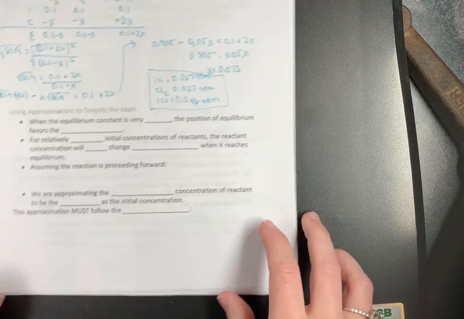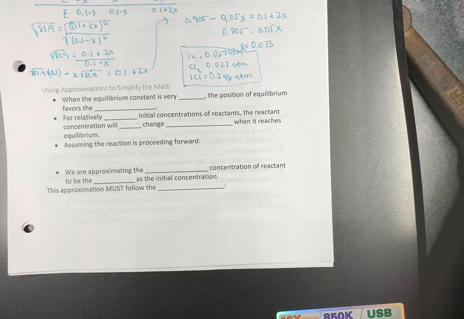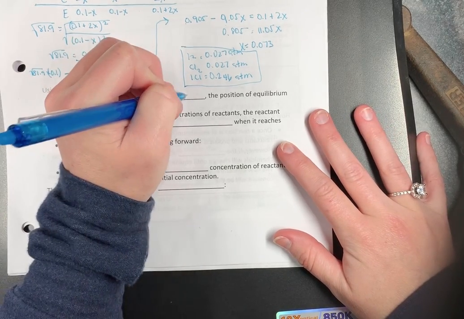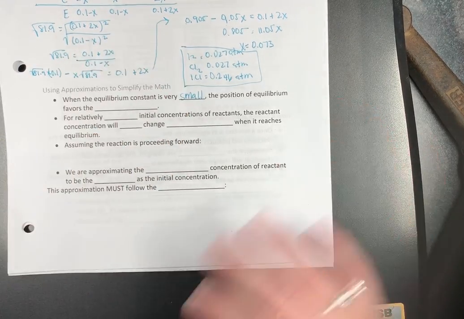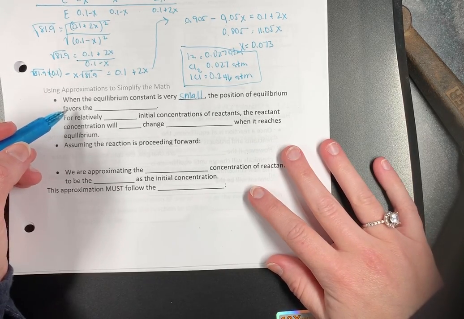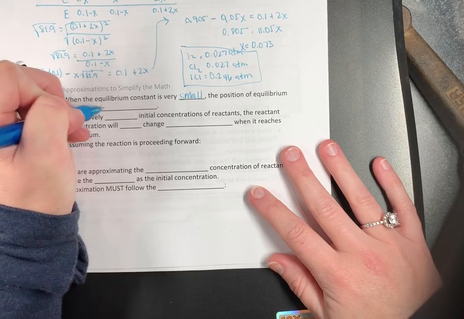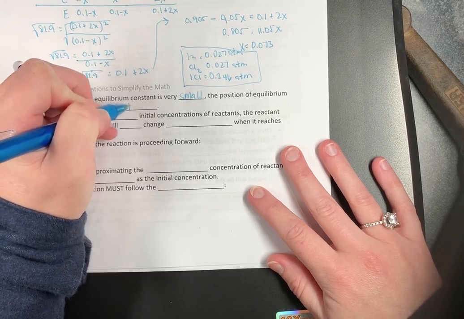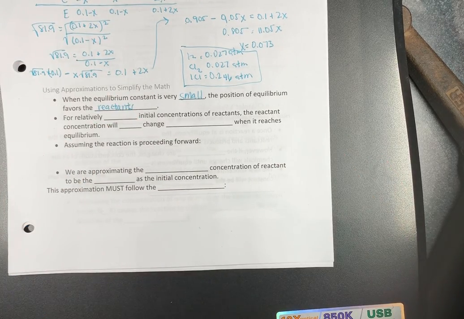So, when the equilibrium constant is very small, the position of the equilibrium highly favors the reactants. That means the reaction doesn't want to go forward very much at all. It's very hard for that to happen.